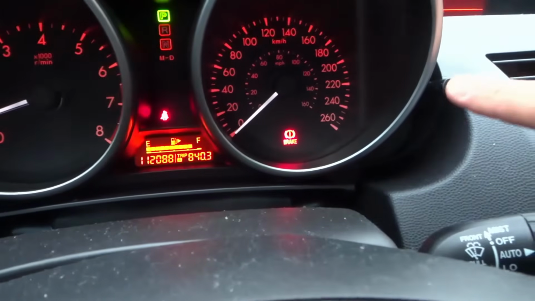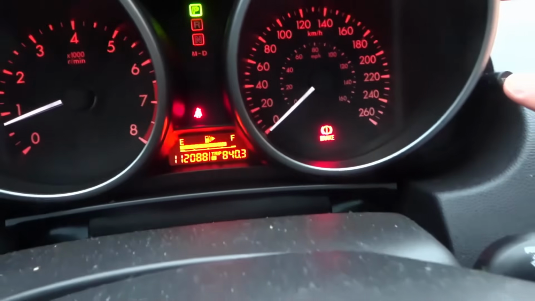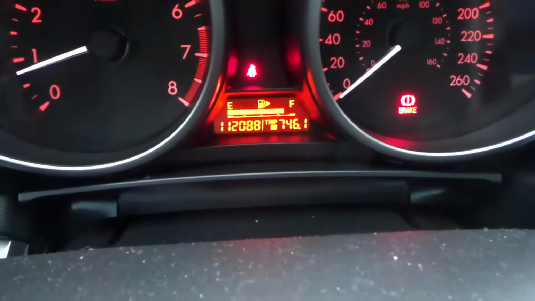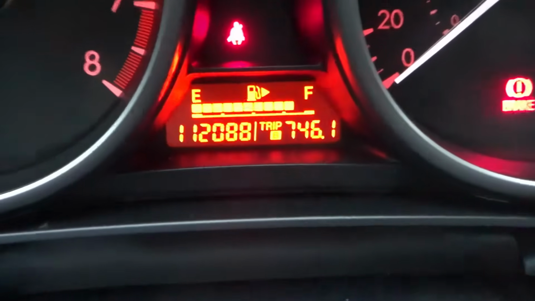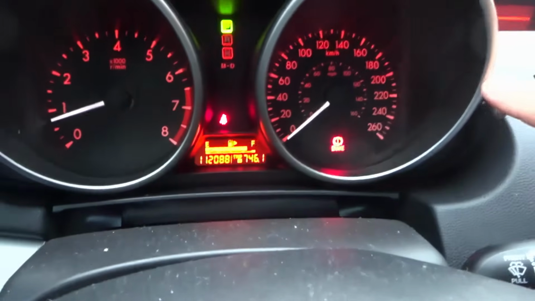Now if you look, there's probably going to be a little knob that you can push to reset the trip or change it. So if I push this quickly, it switches to trip B, as you can see right there. Hopefully you can see that. But it says trip B. Now, if I want to reset trip B, all that I do is push and hold this down.